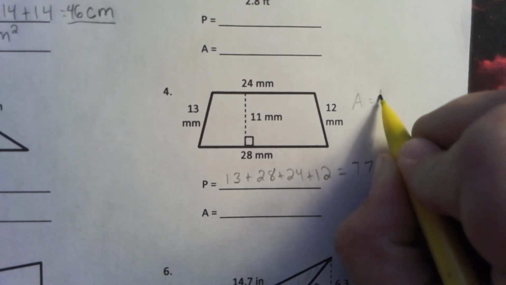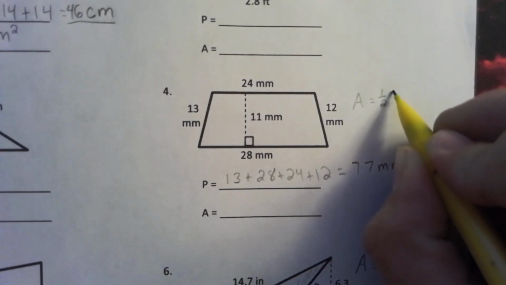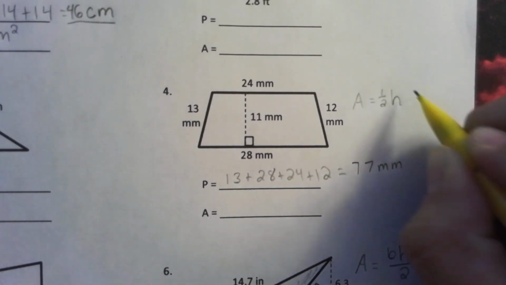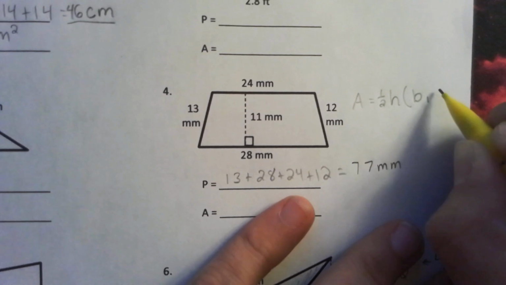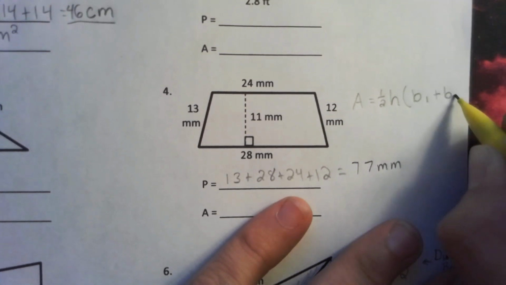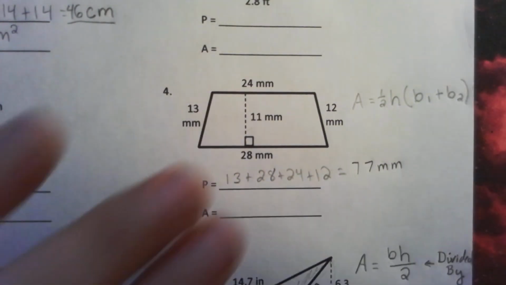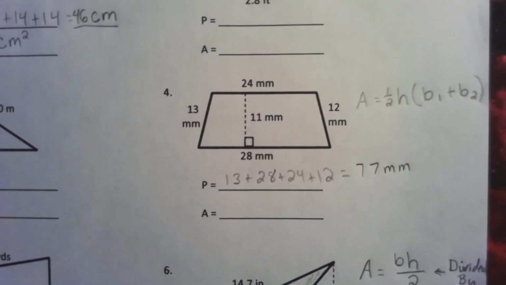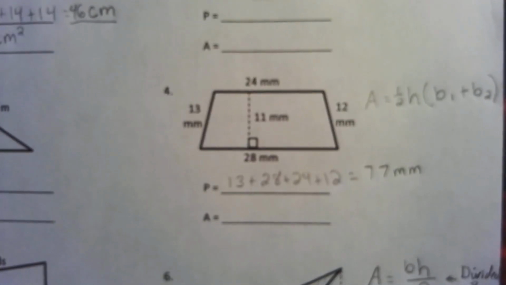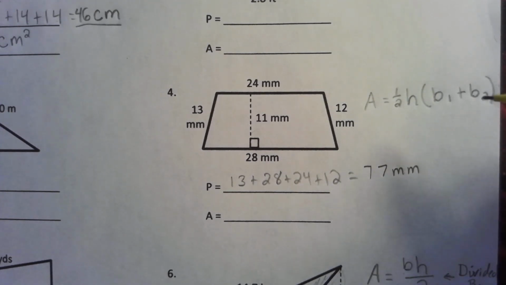So area is going to be 1/2 the height, and that's multiplied by what we call base 1 plus base 2. Okay, and we'll explain why there's 2 bases. I know that sounds really confusing, but in this instance, there are 2 things that count as a base. I'm going to shift this over so you can see a little bit better. There we go, a little bit clearer. Okay, so this is our formula. We could write it several different ways. This tends to be the easiest way.